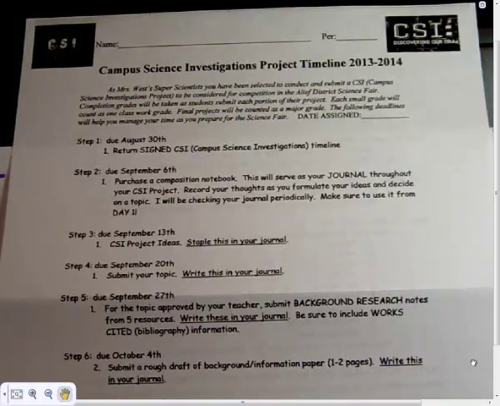Hello, today we are going to be talking about step 5 of your CSI, which is submitting background research notes from 5 sources. These are going to be written into your journal, and then I will take up your journal and look at it over the weekend and return it to you. Make sure that you are working on an approved topic. I should have already approved a topic for you, and then you will research.